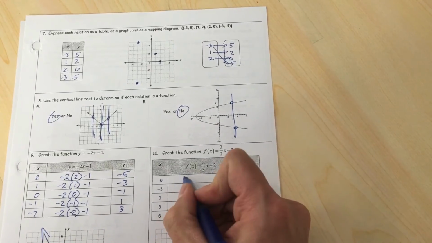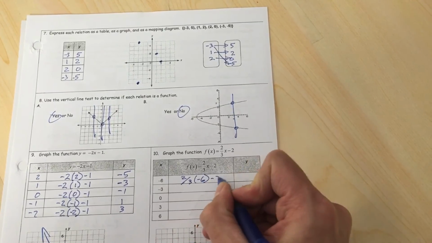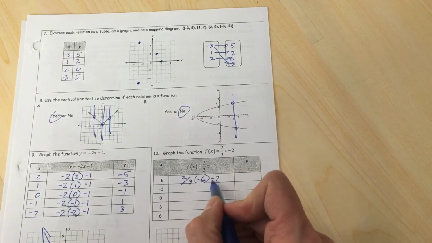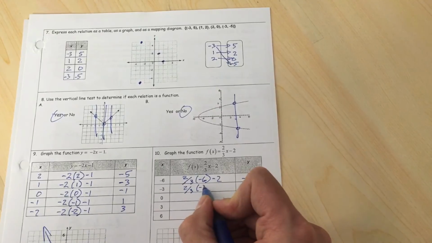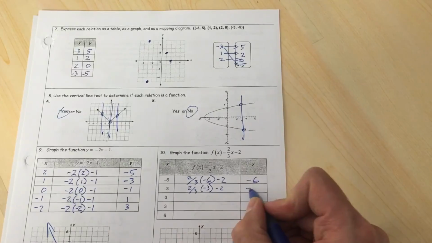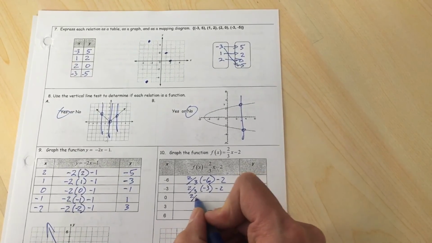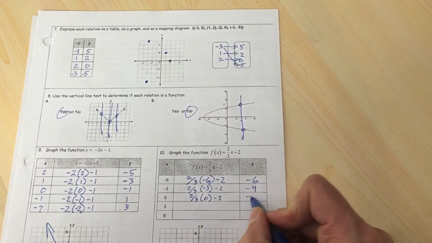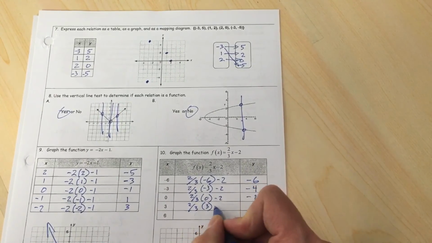All right, next one. I'm giving you points. So you do not connect this line. That should be negative 2 times negative 2 is negative 4 minus 2 is negative 6. Negative 1 times negative 2. Negative 2 minus 2 is negative 4. You've got 0. I love 0. Makes things go away. 2/3 times 0 is 0. Minus 2 is negative 2. 2/3 times 3 minus 2.